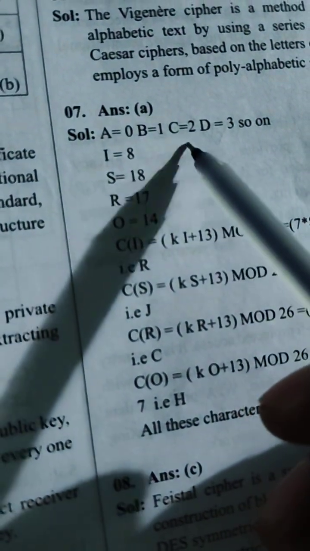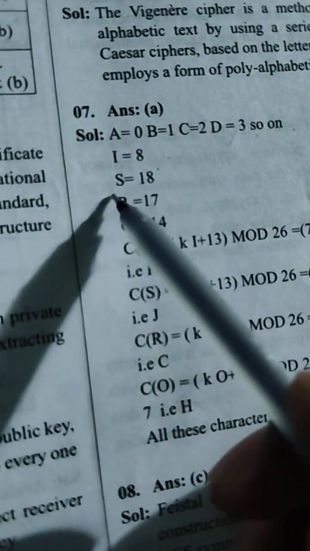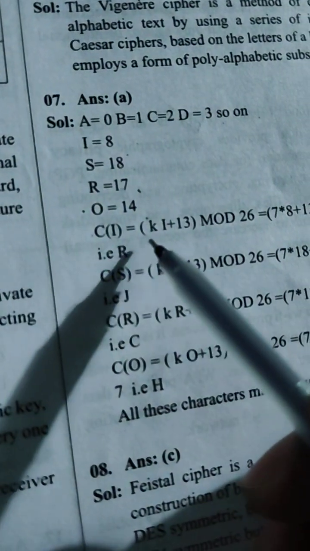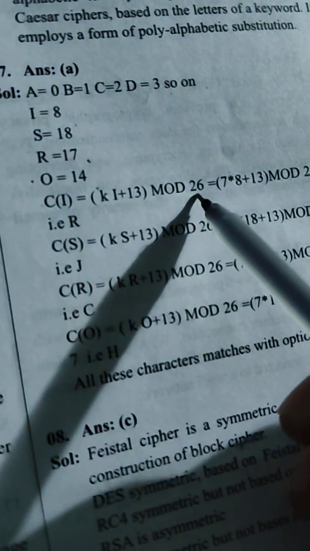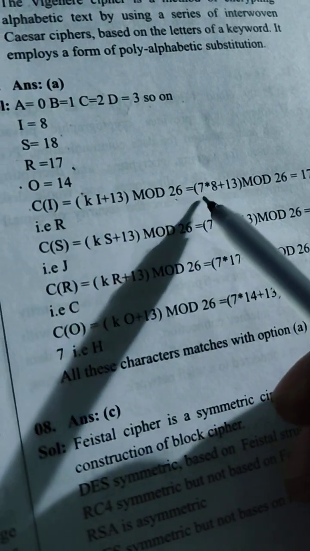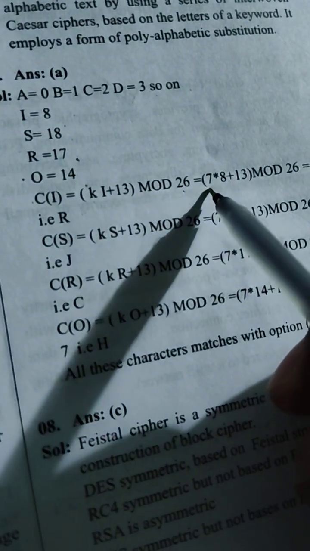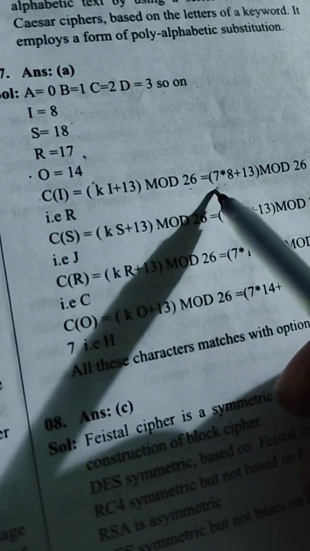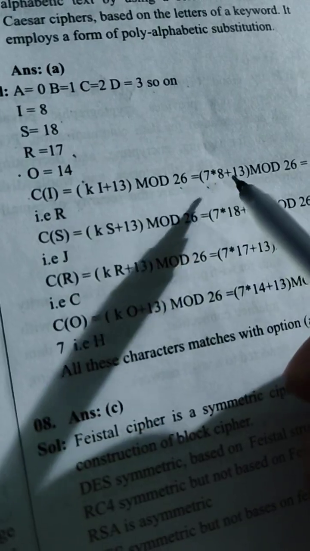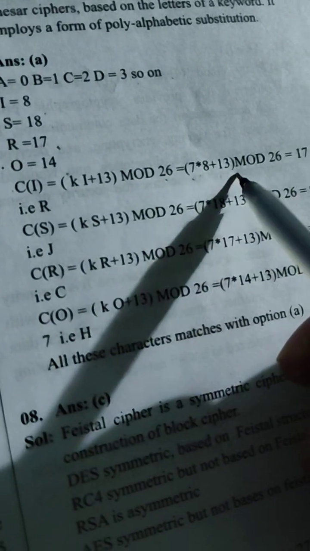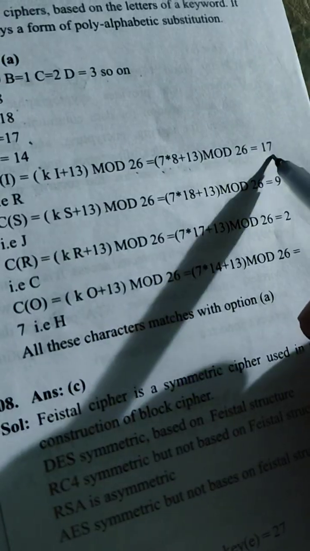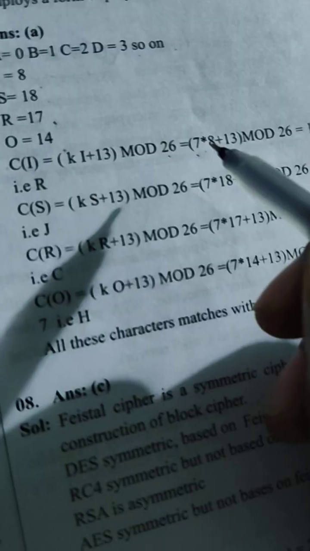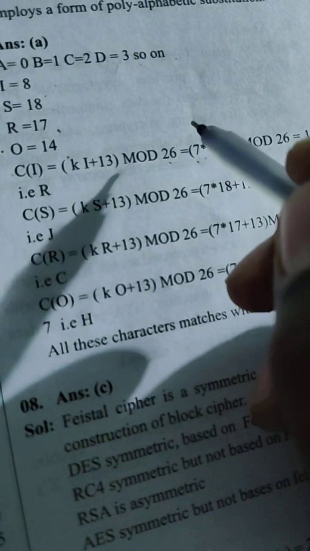A is 0, B is 1, C and so on. I is equals to 8, S is equals to 18, R is equals to 17, O is equals to 14. C of I is equals to Ki plus 13 mod 26. K is 7, I is 8. So 7 into 8 plus 13 mod 26. 7 into 8 is 56, plus 13 is 69.